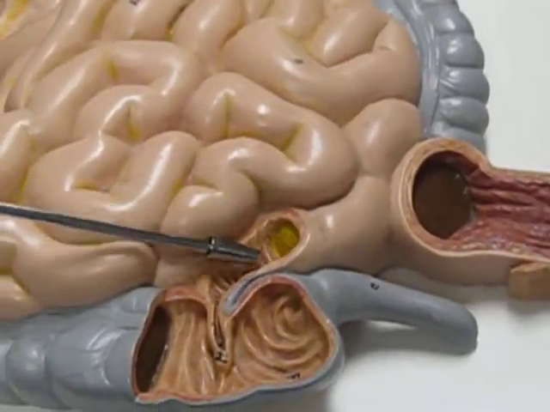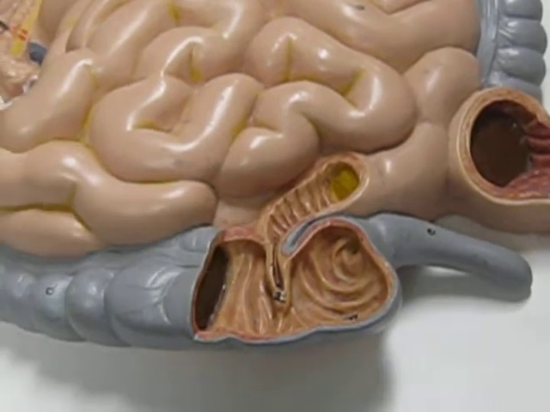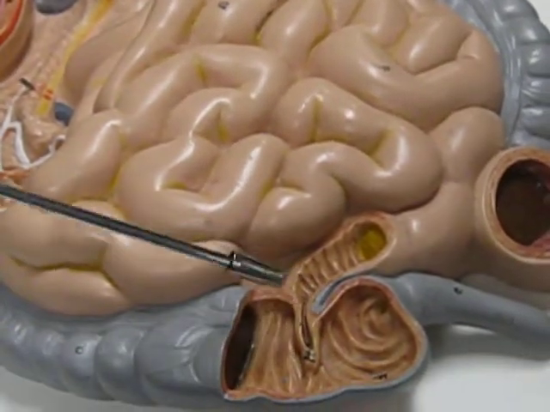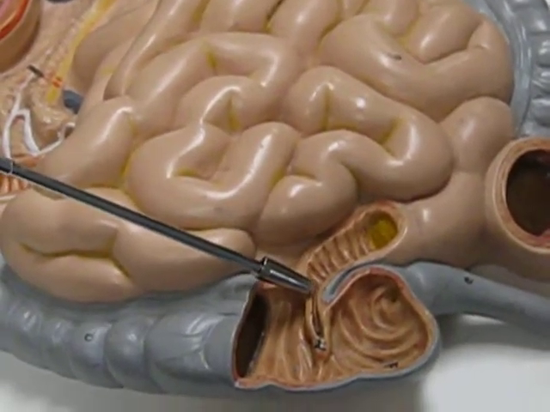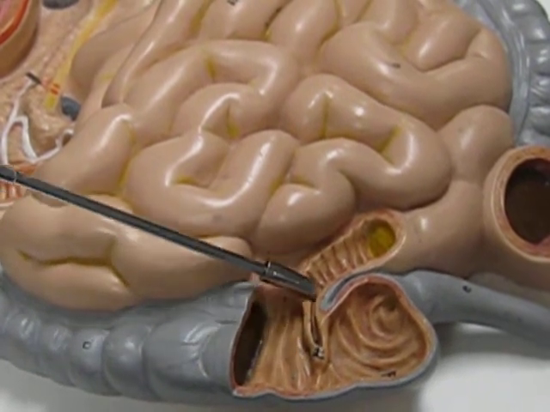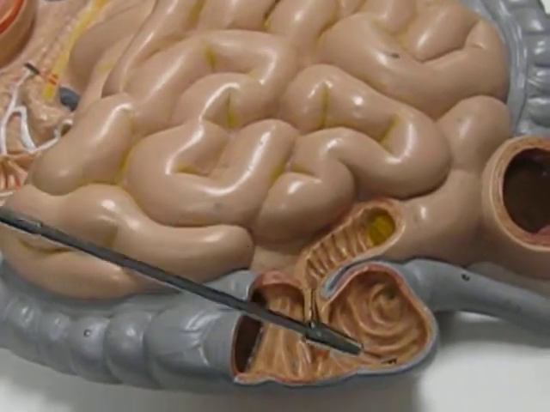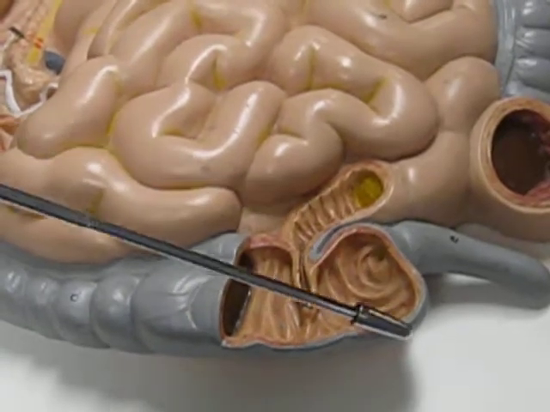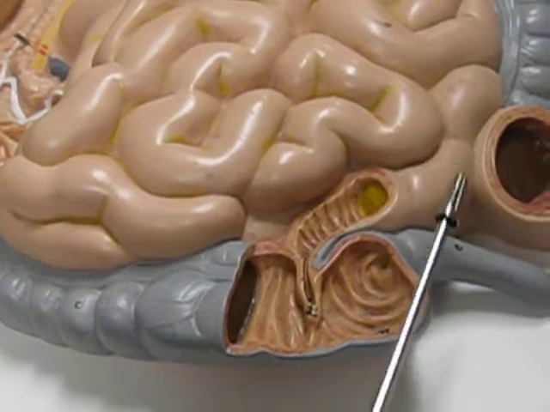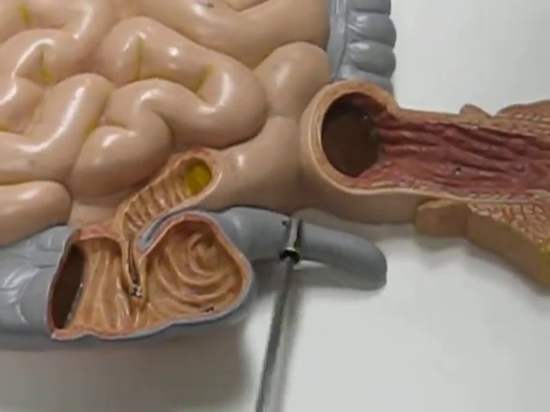And it comes up here and attaches to the large intestine. So the ileum attaches, and this attachment point right there is the ileocecal valve. This piece right there, that's what that valve is, the ileocecal valve. This here is the cecum. This is the appendix here.